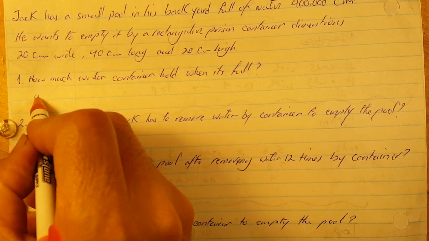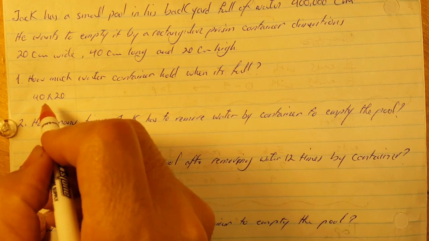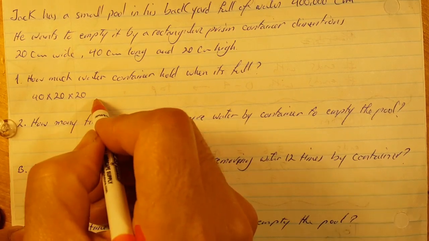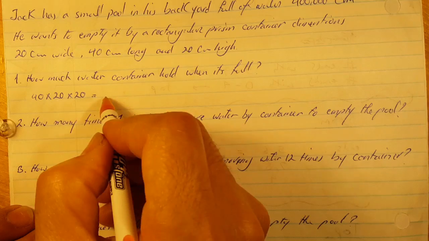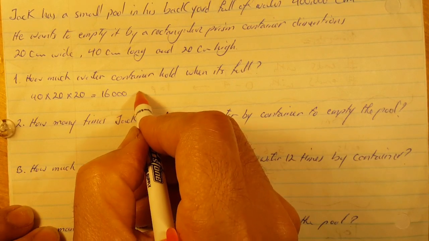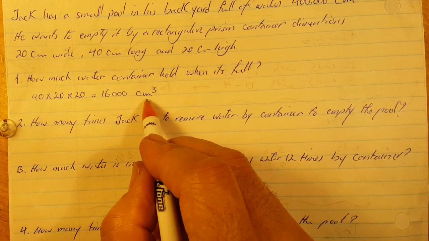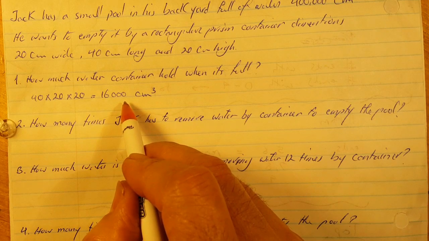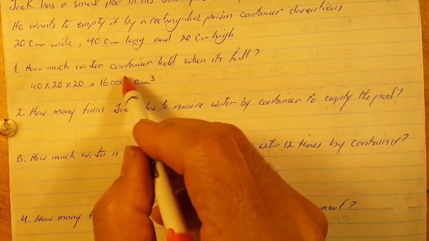So 40 times 20 times 20. 2 times 2 is 4, 4 times 4 is 16, and 3 zeros. So 16,000 cubic centimeters is the capacity of the container. The container can hold this amount of water when it's full.